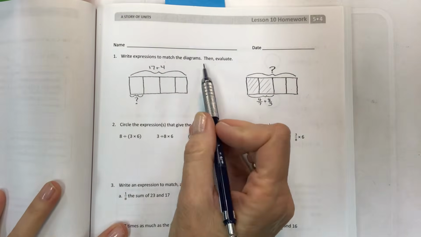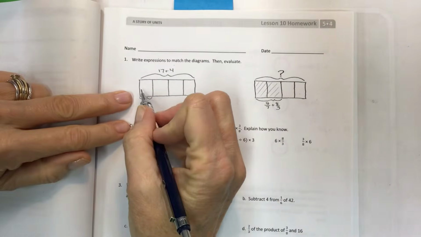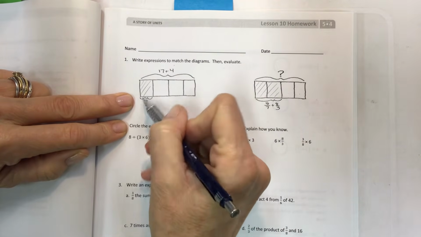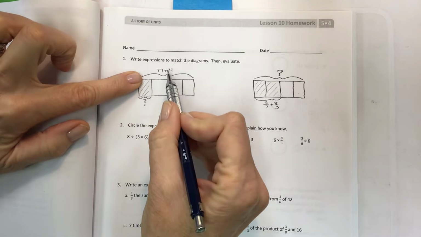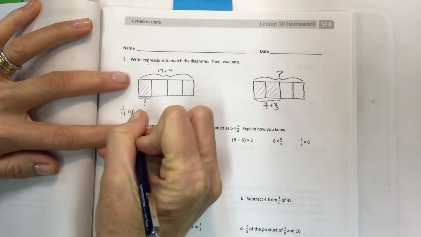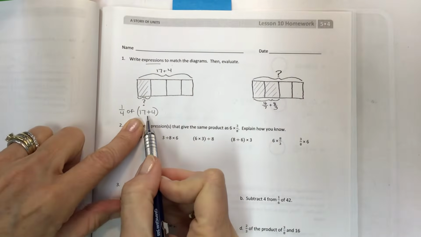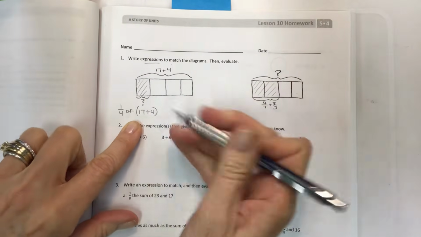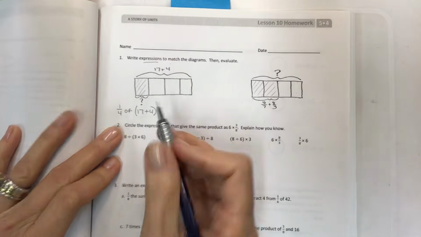Write expressions to match the diagrams, then evaluate. Plus, they don't give us very much room to work here either. So look at the picture, figure out what they're trying to say. All right, this here is 1/4 of that. Don't solve this first. Write the expression. 1/4 of what? 17 plus 4. You should not have solved that, okay? You should write in parentheses what you're going to do. That's the first thing that kids do wrong. So 1/4 of 17 plus 4.